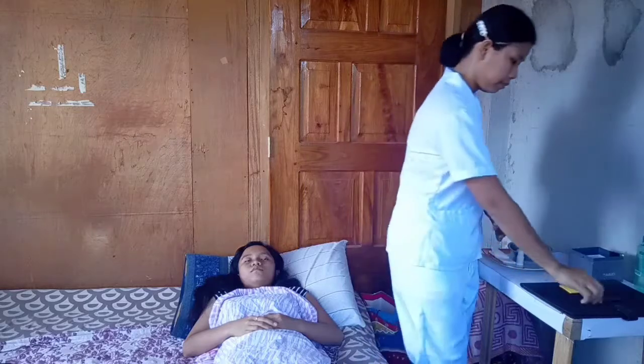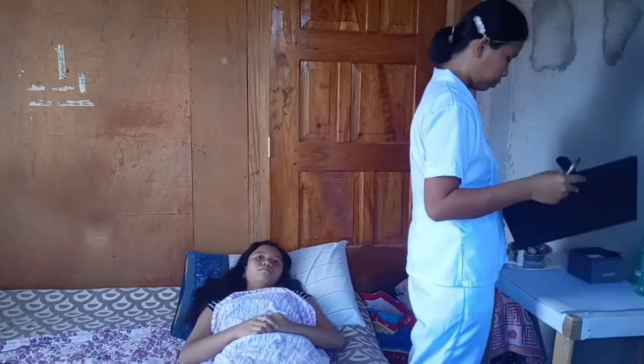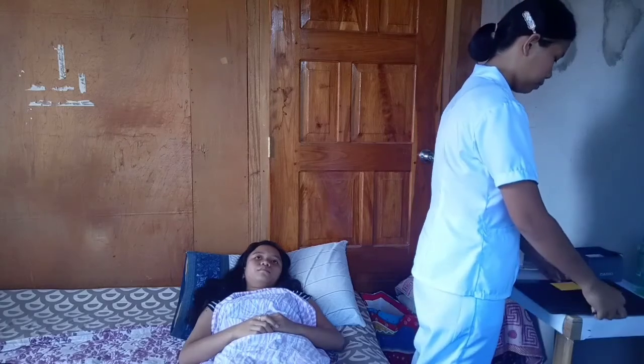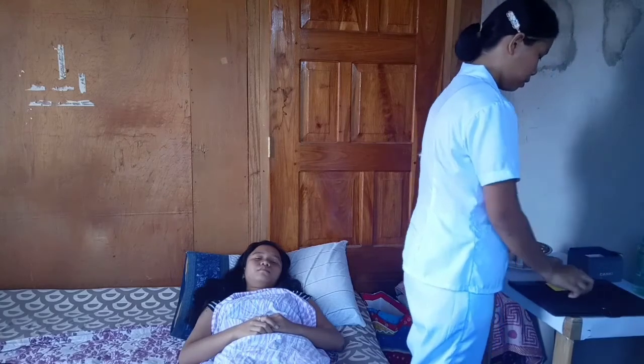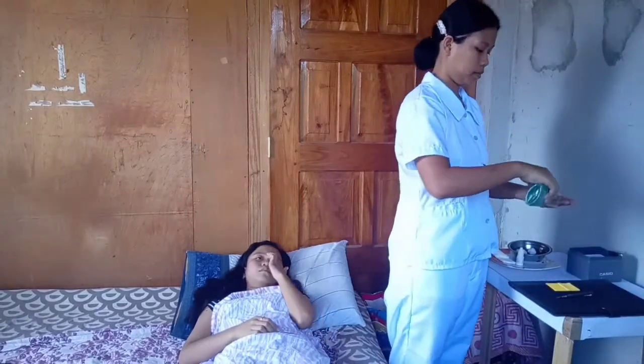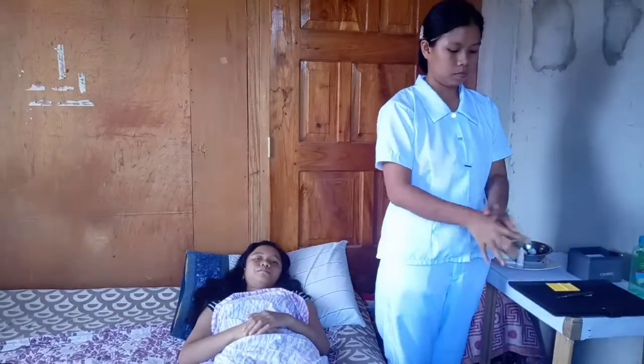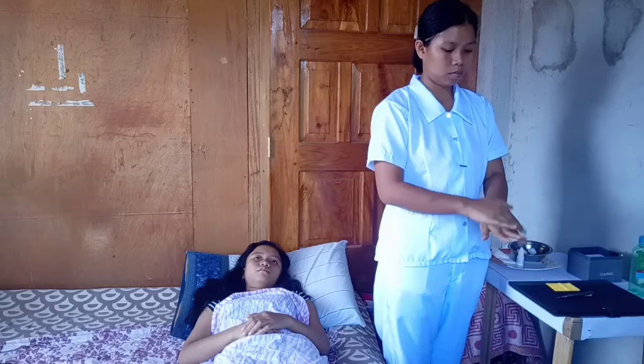So the procedure for this administration: first, verify the correctness of the physician's order and get the medication ticket. Do hand hygiene to deter the spread of microorganisms. And then gather all the equipment that we are going to use for this medication.